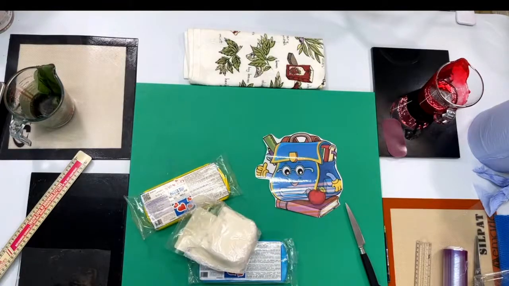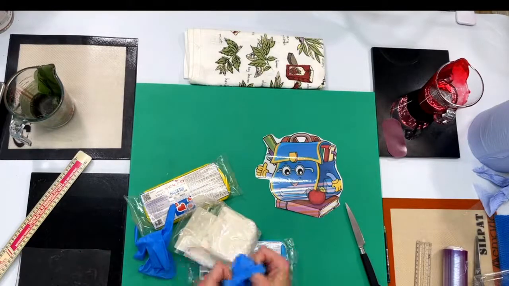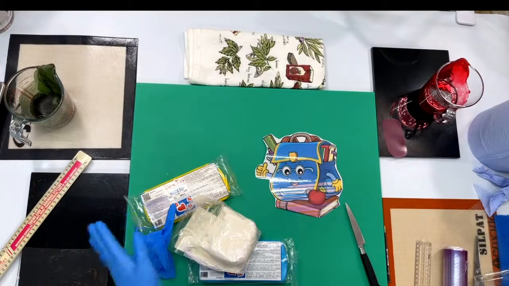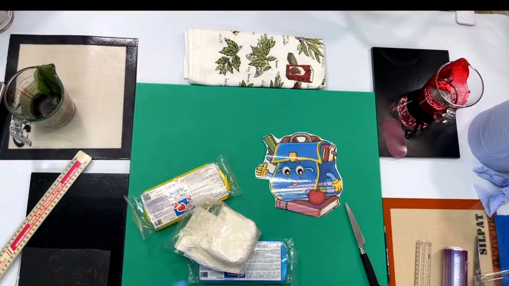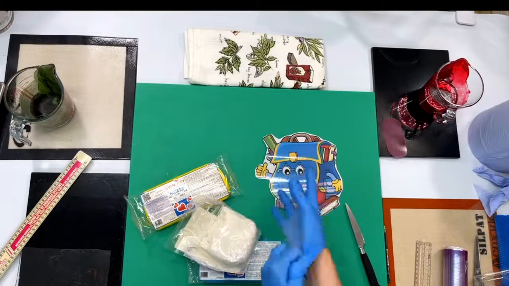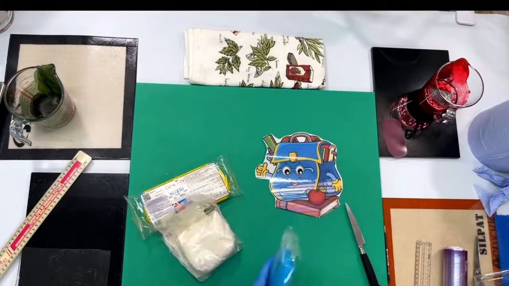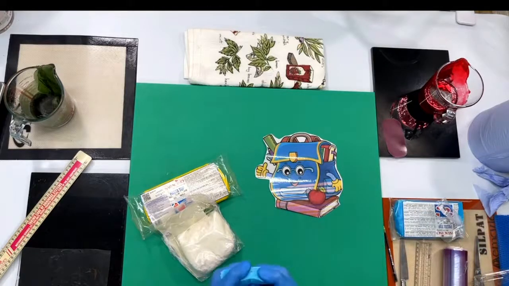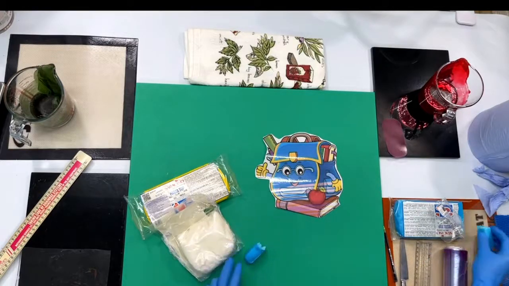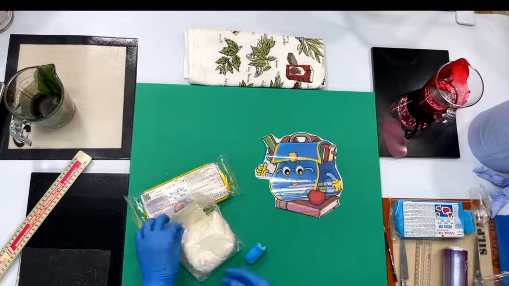I'm going to put some gloves on. And then just take a pinch of color. Okay, just a small piece will do, as I want to make a mix and I want a lighter color.